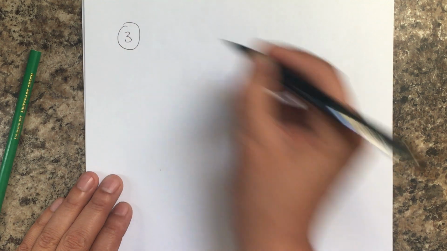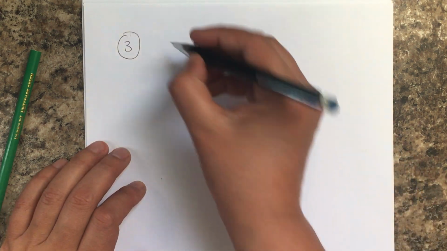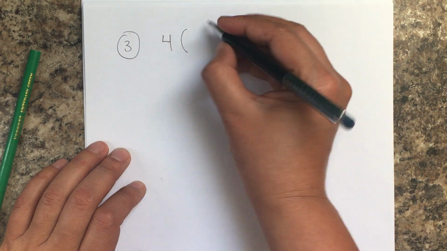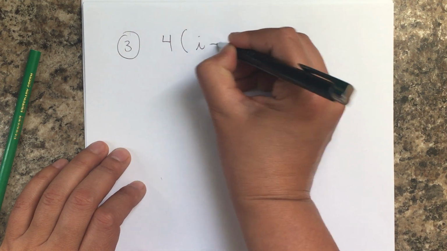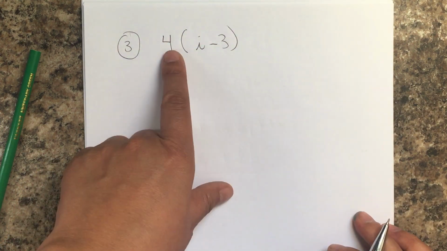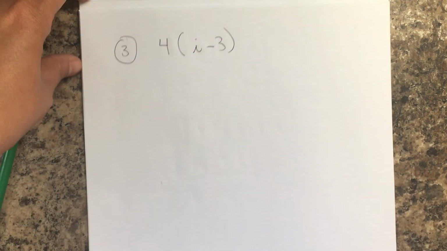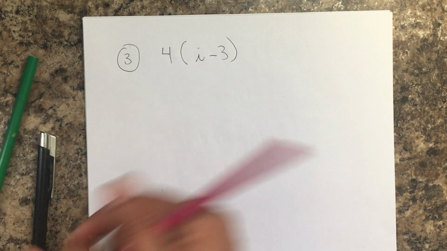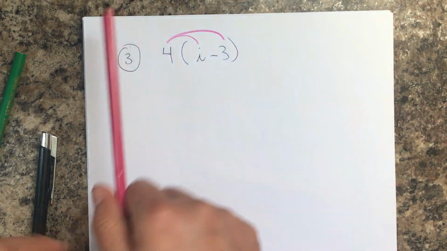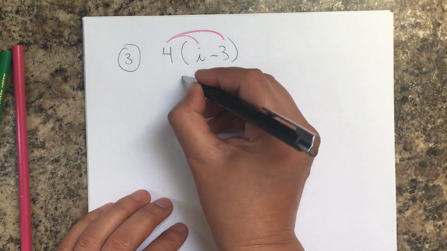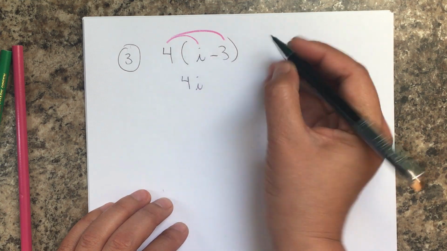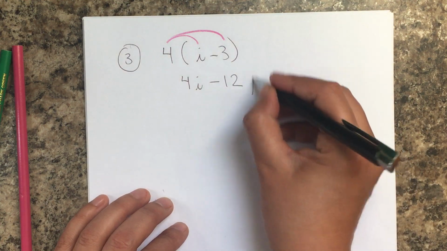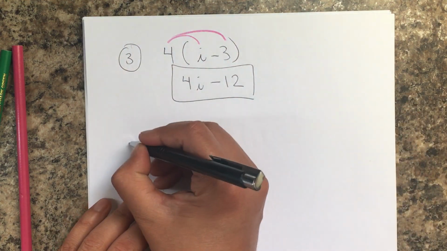Okay, number 3. Sometimes we're just going to have one term outside multiplying it by terms or a polynomial inside. And so in here it's basically just single distributive property. So 4 times i is 4i. 4 times negative 3 is negative 12. We don't have like terms, so that's it for that one.